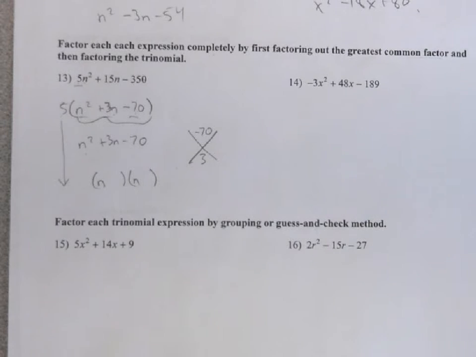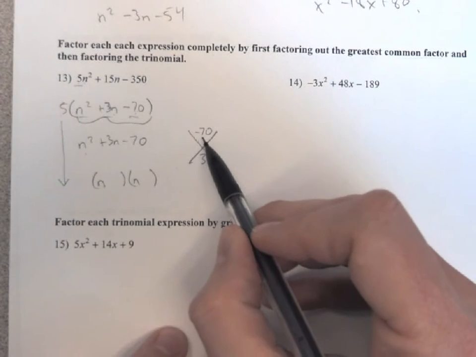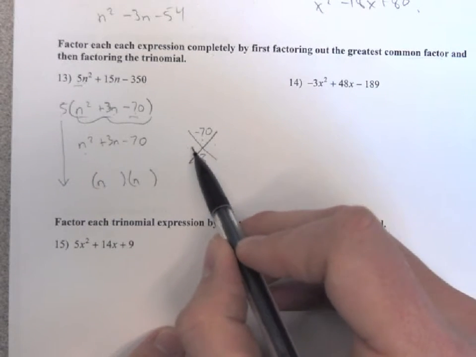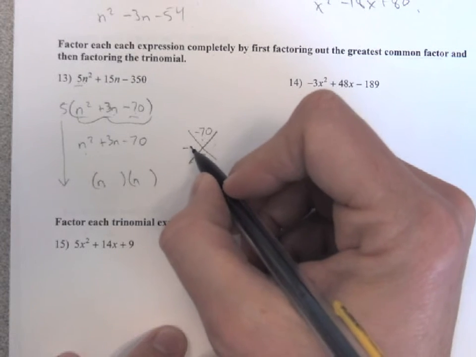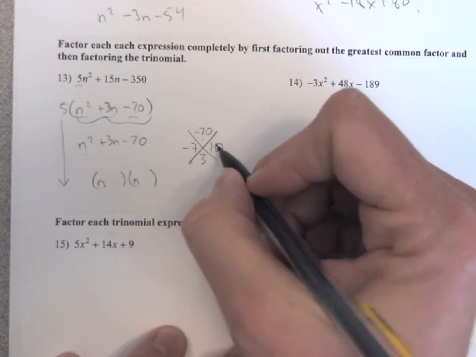The obvious choices might be 7 and 10, because 7 times 10 is 70. You could also do 35 and 2. Those will multiply to 70. I think the 10 and 7 are going to work out really well. Now notice this is a negative 70, so that means whatever multiplies has to multiply to negative 70. So let's just try a negative 7 and a 10.